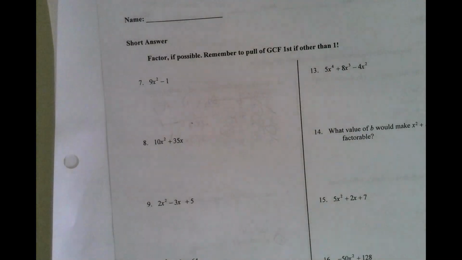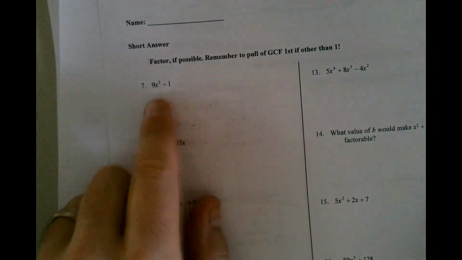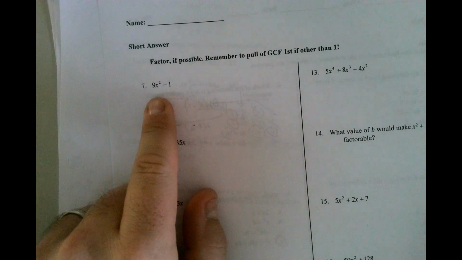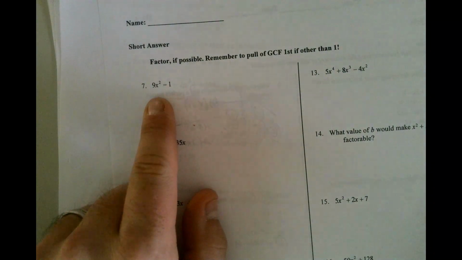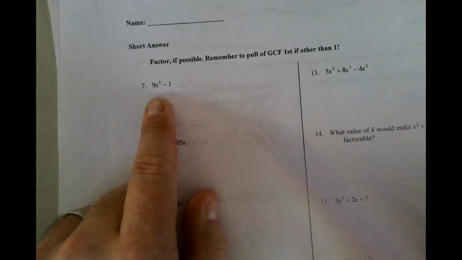So now let's apply our methods. Okay? Zoe, you paying attention there? All right, here we go. Problem 7. First thing we always look for is a GCF. Okay? Is there a GCF other than 1? No. All right, you got 5 methods on your list.